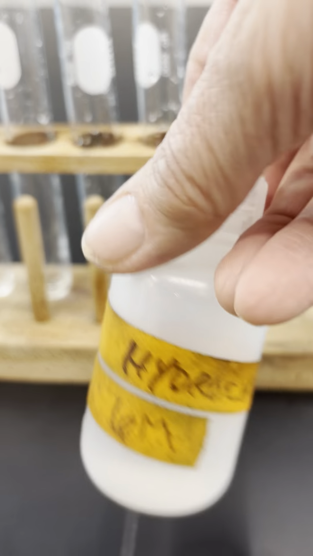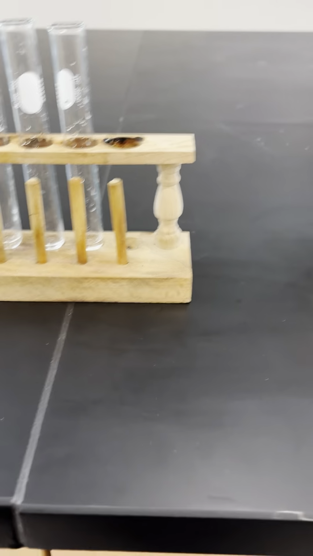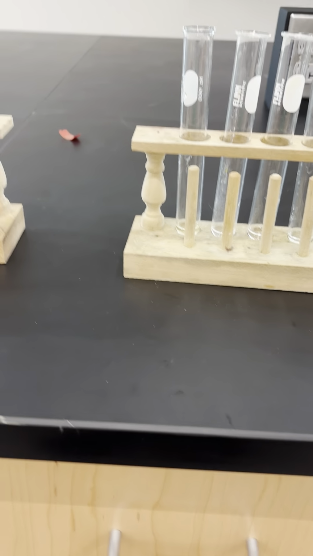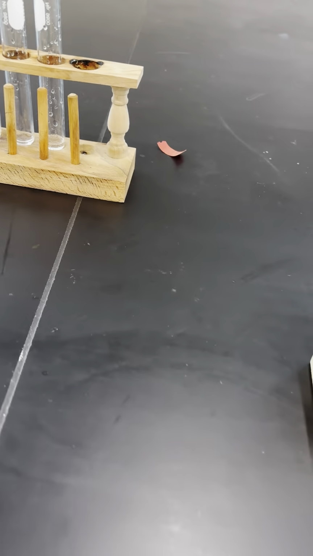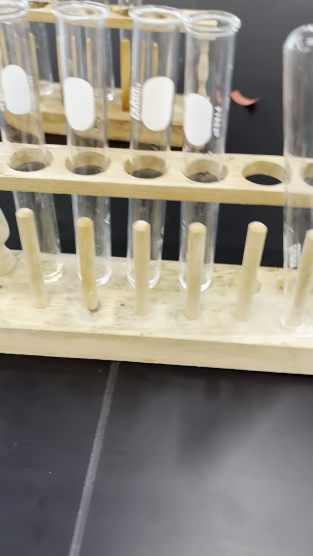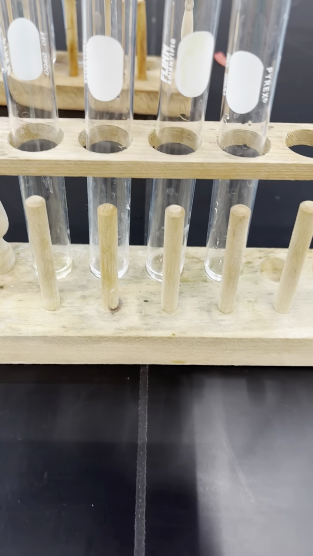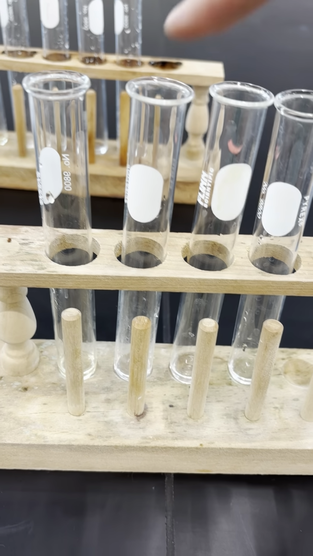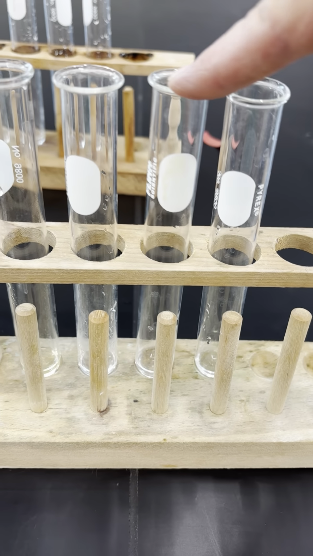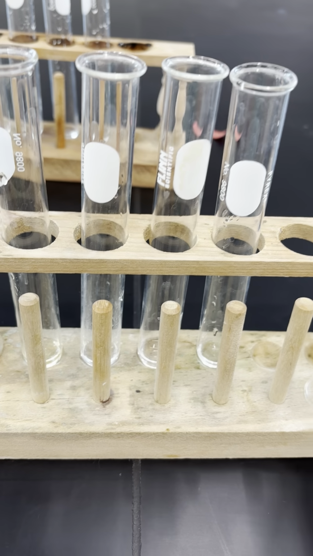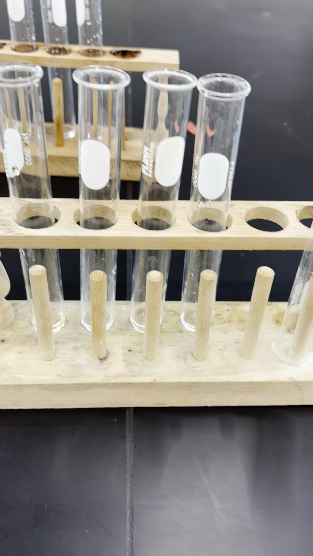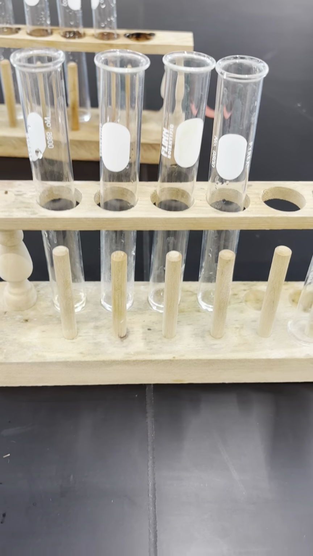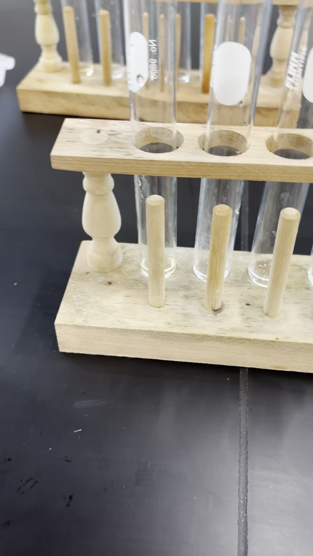So the first test we did, hydrochloric acid reacted with unknown 2. So now I'm going to test unknown 1, unknown 3, unknown 4, and unknown 5, and not unknown 2 because I know that one contains carbonate.